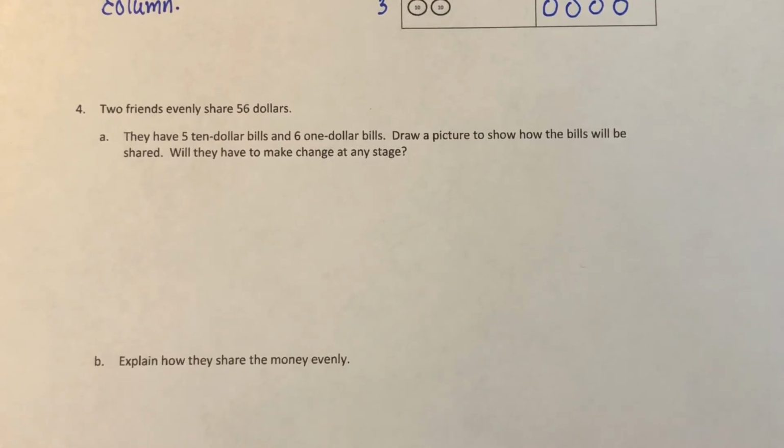2 friends evenly share $56. All right, so that's 56 divided by 2. That makes sense, all right? So 56 divided by 2. They have 5 $10 bills and 6 $1 bills. Draw a picture to show how the bills will be shared. Will they have to make change at any stage? Well, let's find out. We're gonna do one of these place value charts.